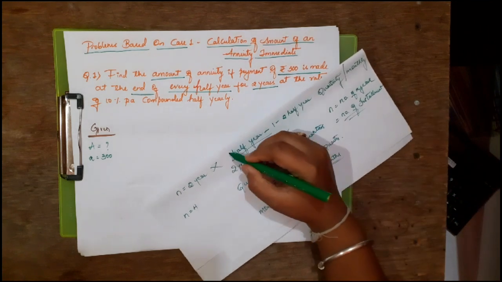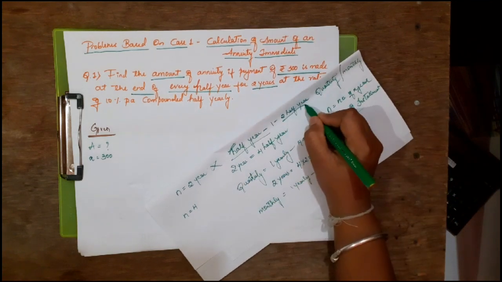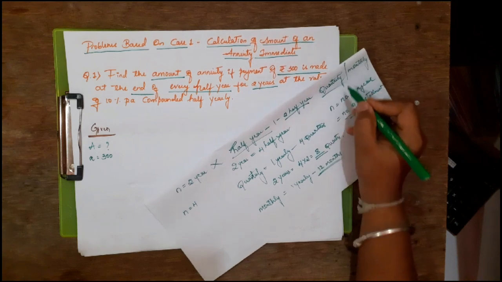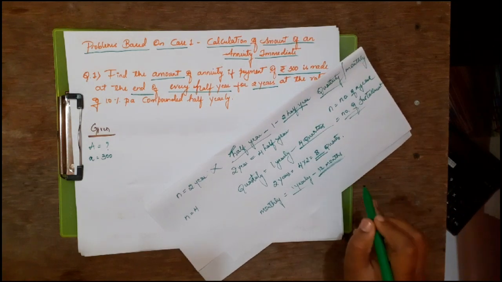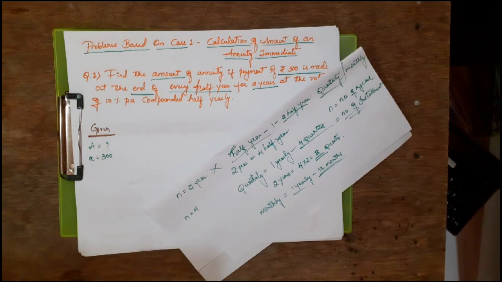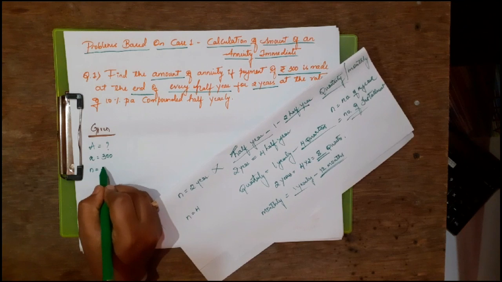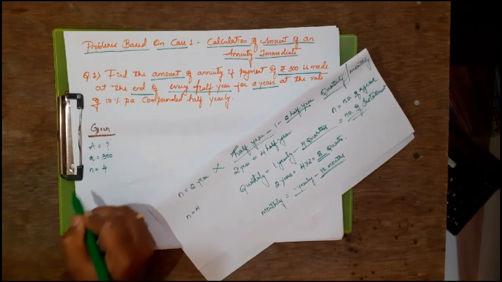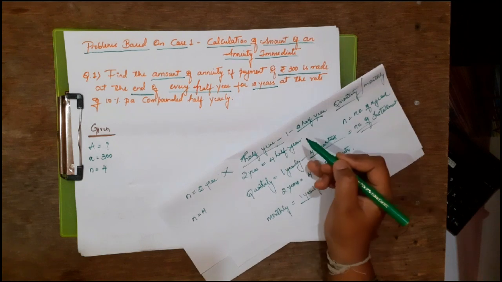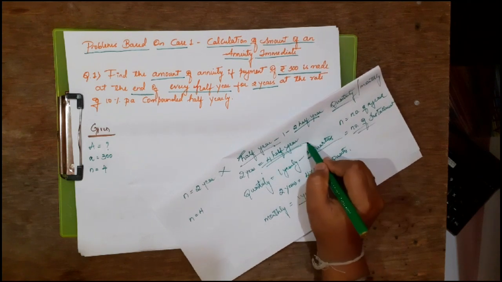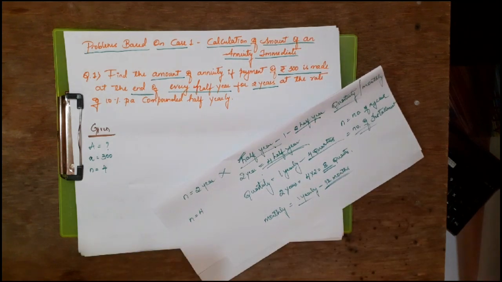If it is half yearly, you will get 2 half years in a year. If it is quarterly, 4 quarters in a year. If it is monthly, 12 months in a year. So based on that you have to take the n. So n is 4 as per the sum. Half year payment they are making up to 2 years, so we will get 4 half years. That's why I'm taking n as 4.